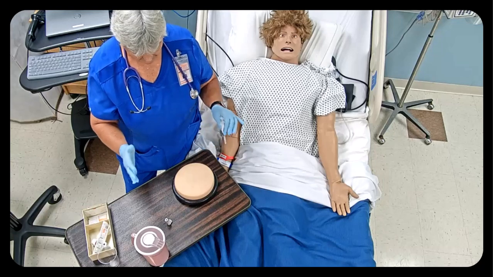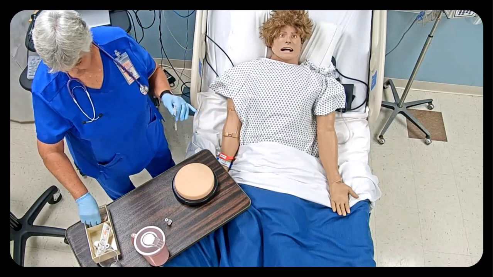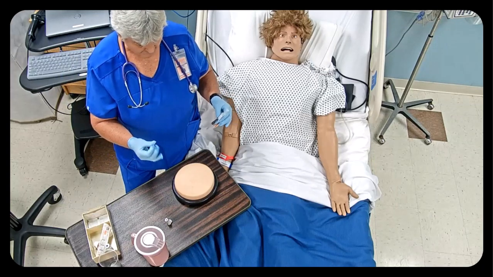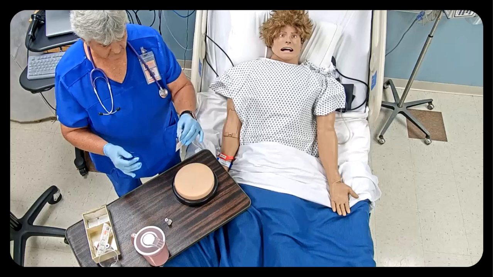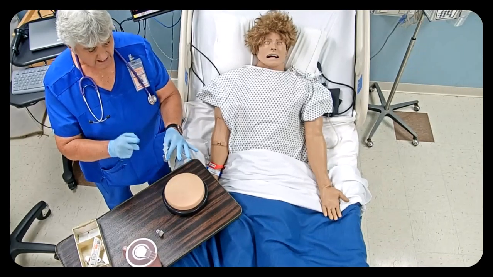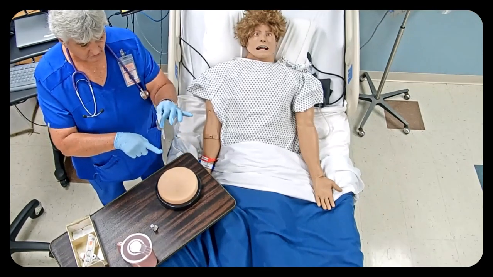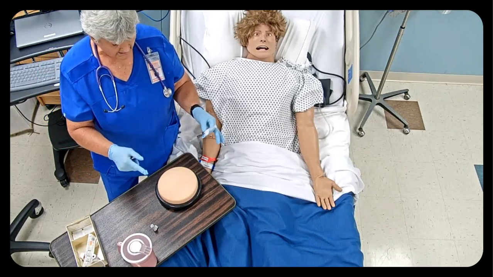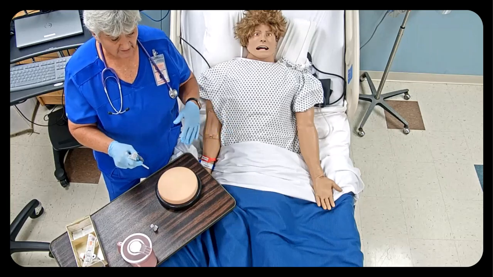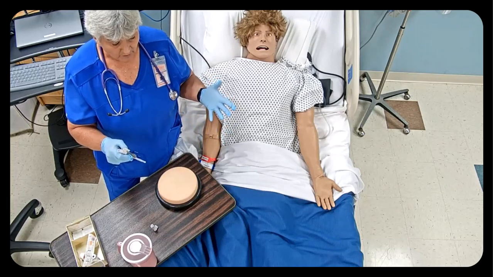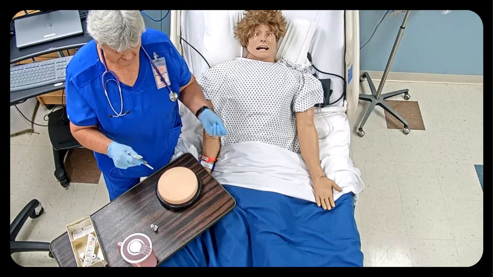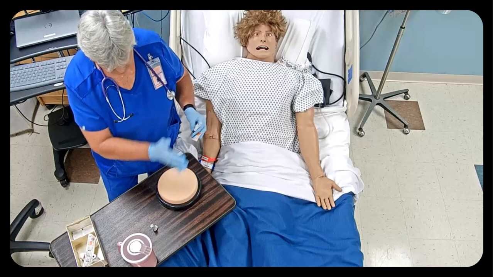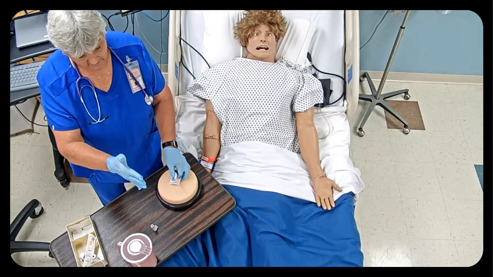We're also going to be giving this Z-Track. So if I were just to go through the subcutaneous tissue into the muscle and then take it out, that medication could actually come back up through that tract into the subcutaneous tissue, and some IM medications can cause necrotic tissue or dying tissue, so we don't want to do that. So for Z-Track, we're going to pull the subcutaneous tissue to the side.